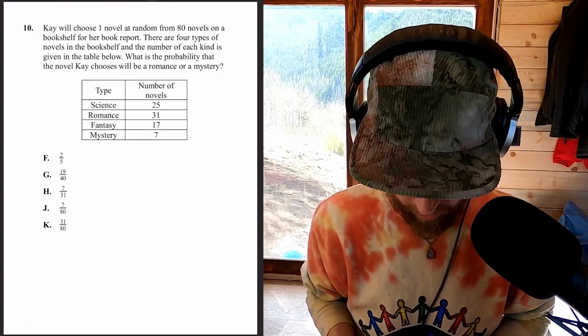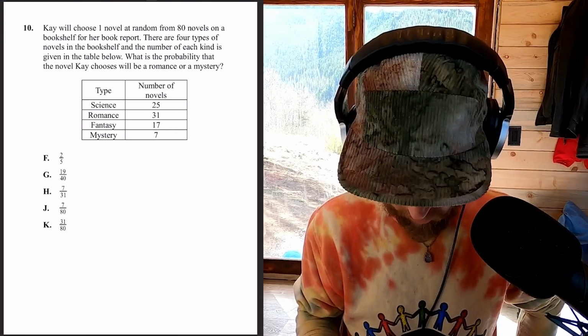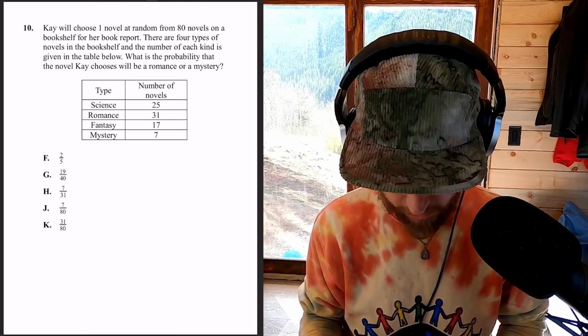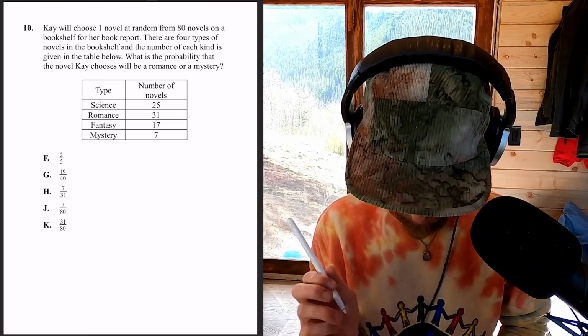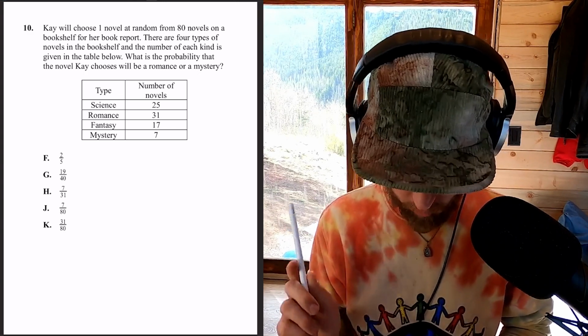All right. Kai, hey, that's my dog's name, will choose one novel at random from 80 novels on a bookshelf for her book report. Okay, my dog's a dude, but that's okay. There are 4 types of novels in the bookshelf, and the number of each kind is given in the table below. What is the probability the novel Kai chooses will be a romance or a mystery?